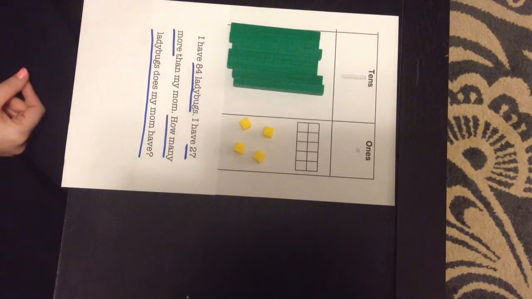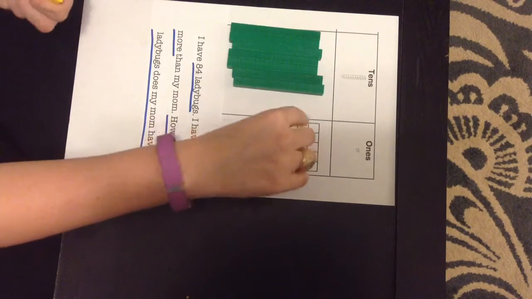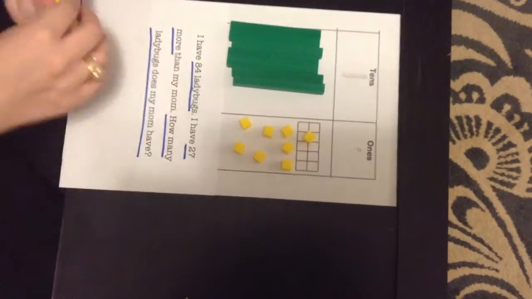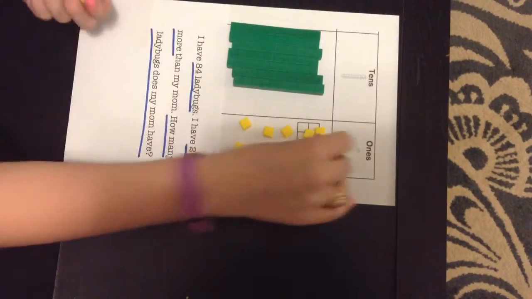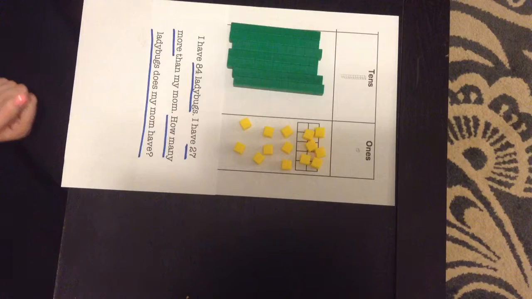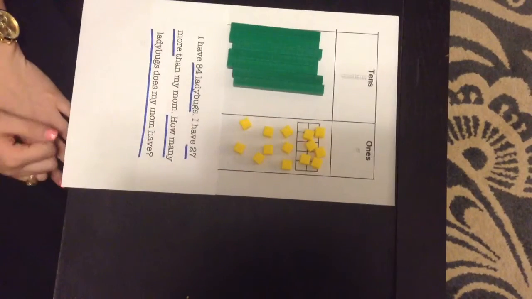So we'll remove the 1 rod and we will add 1, 2, 3, 4, 5, 6, 7, 8, 9, 10 units. So now we have a total of 14 ones.